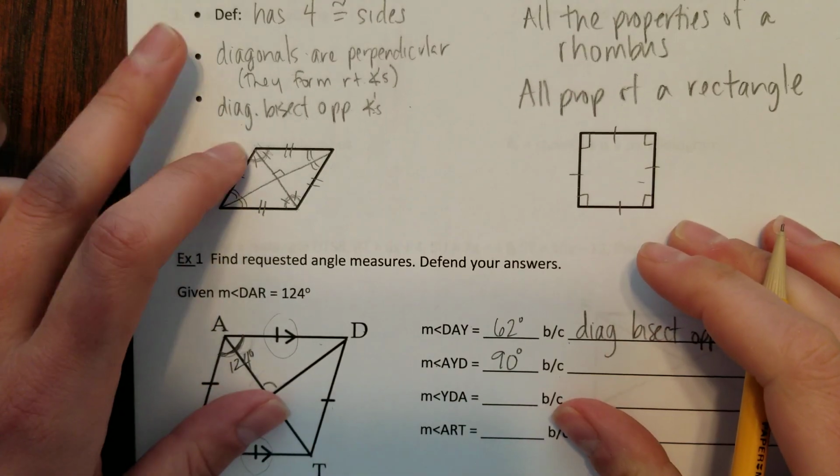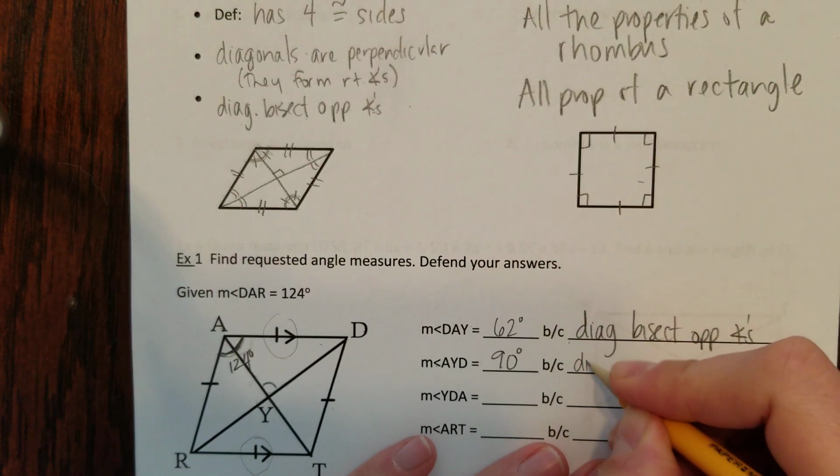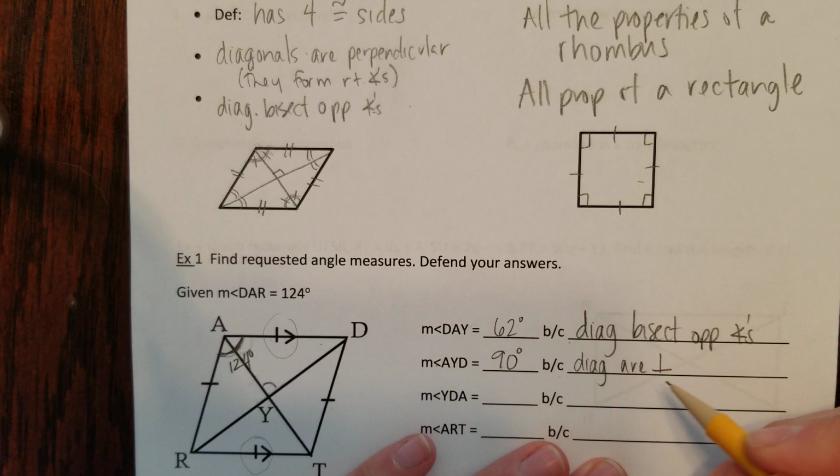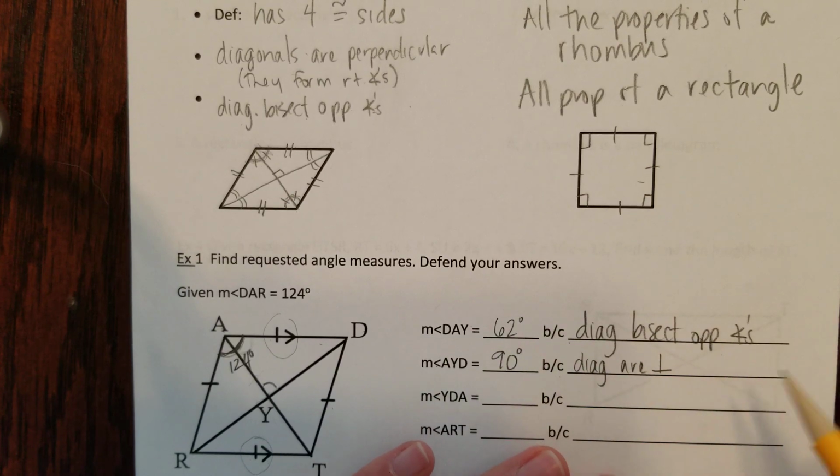Yeah, just write down what we have up here. The diagonals are perpendicular. Or you could write the diagonals make right angles. The diagonals form right angles. Feel free to put it in your own words.